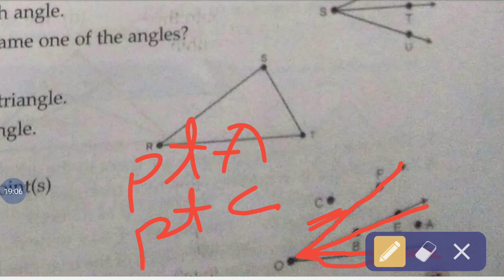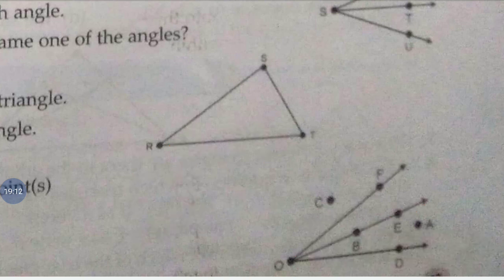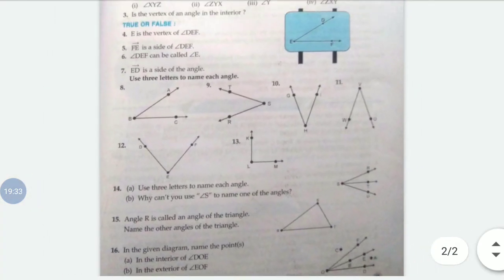Then the last question, that is on the angle EOF. Which point is there on angle EOF? So it is point B that is on the angle. So we can say that point B is on angle EOF. By this, the whole exercise is completed.